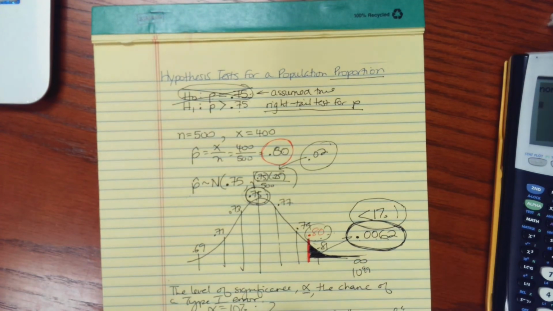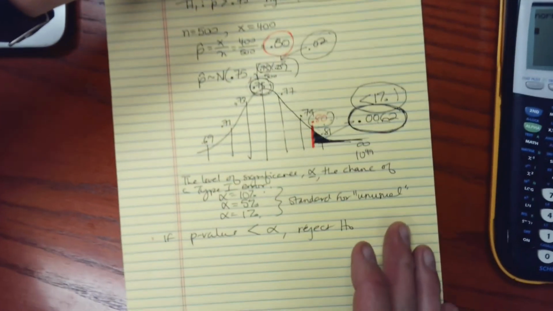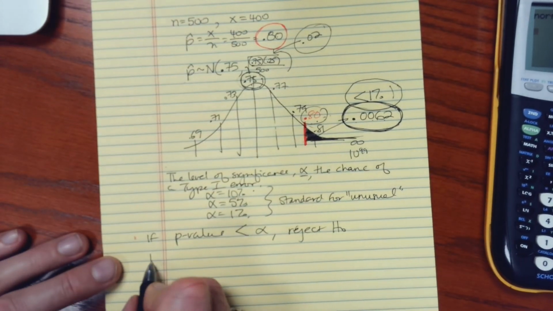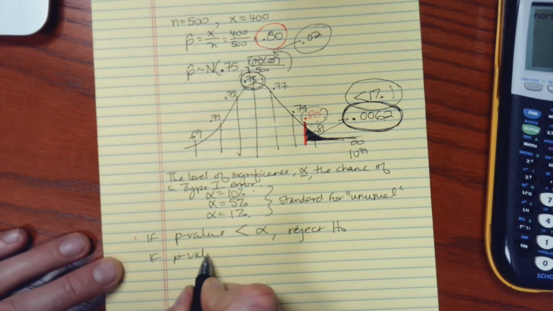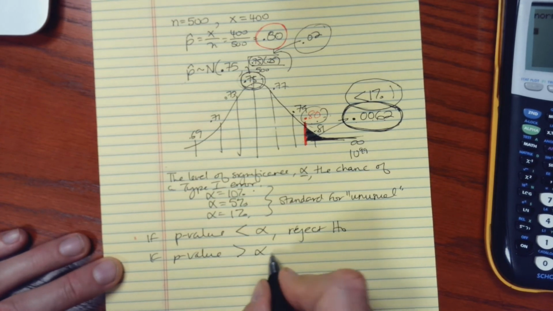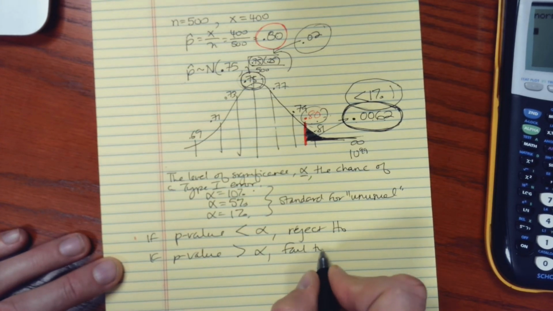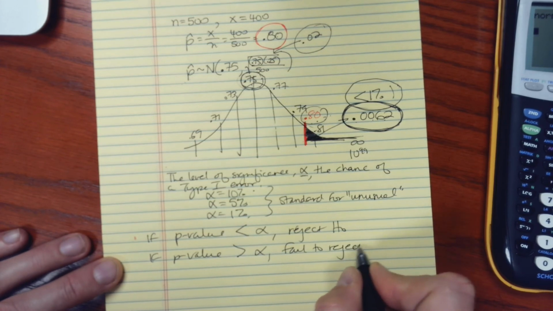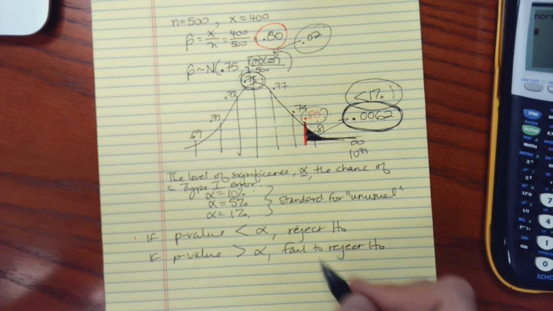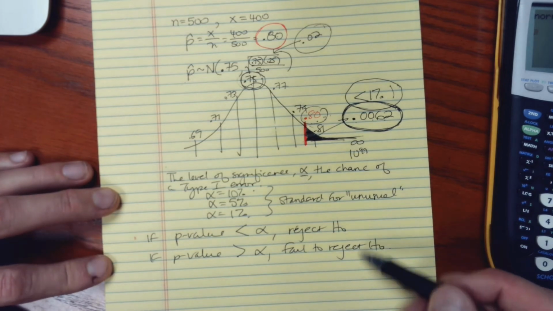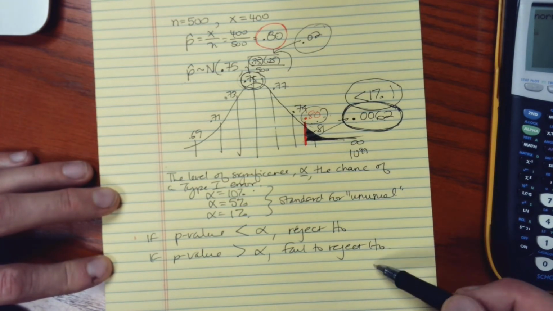And if your p-value is less than alpha, you will reject the null hypothesis. If your p-value is greater than alpha, then you fail to reject the null hypothesis. So those are our only two options as far as the decision of the test.